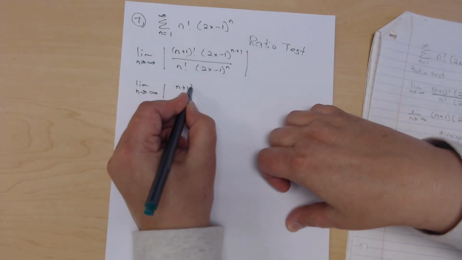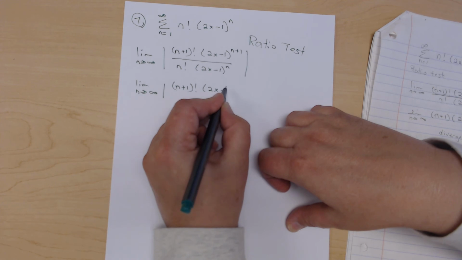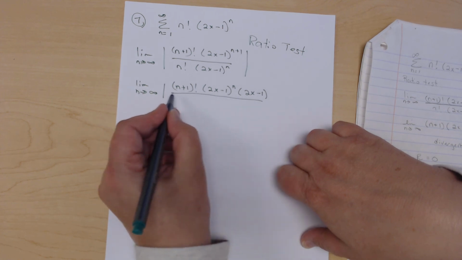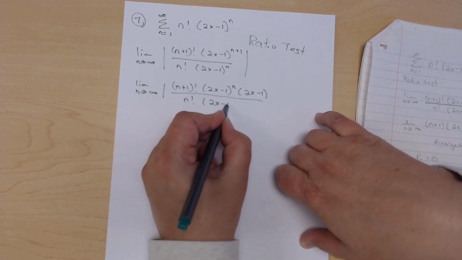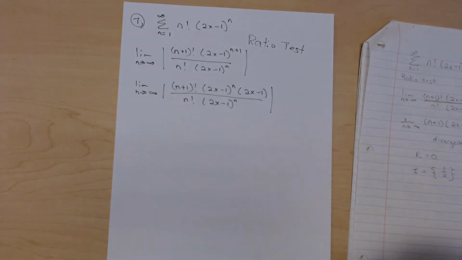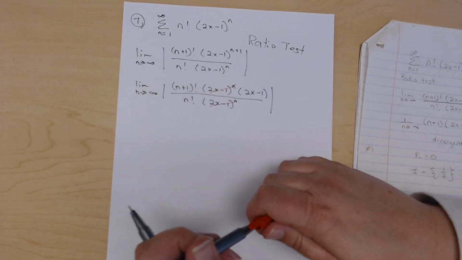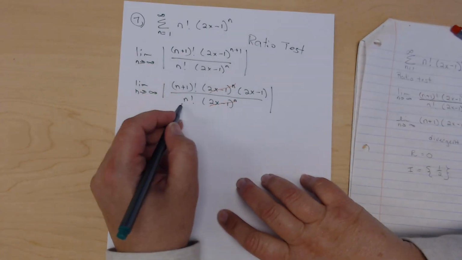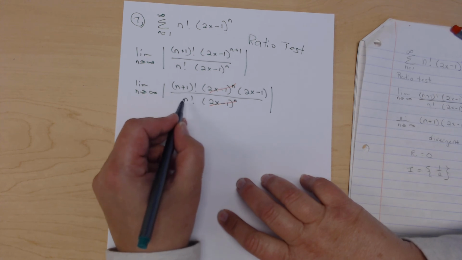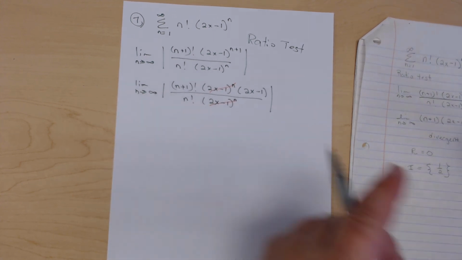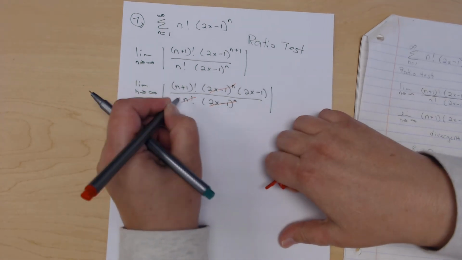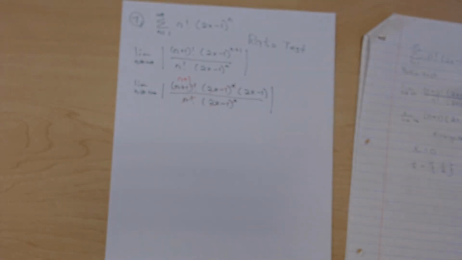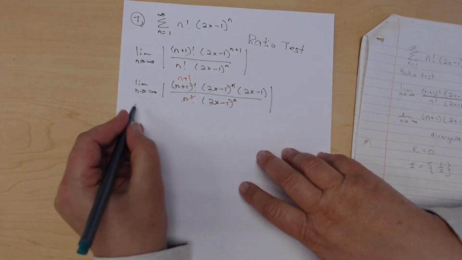So this is (n plus 1) factorial. This would be (2x minus 1)^n, and then you have an extra 2x minus 1. And then you've got this guy. All right, so what cancels? These guys cancel. That's it though, right? Actually, how does this cancel? This can cancel a little bit, because this is 5 times 4 times 3 times 2 times 1, and this would be 6 times 5 times 4 times 3 times 2. So everything cancels except that biggest number. So this cancels to just an n plus 1. Because of the factorial, we're actually able to do a little simplifying.